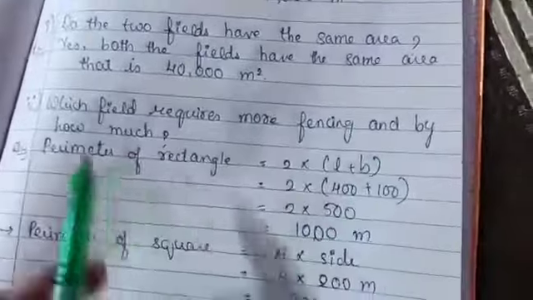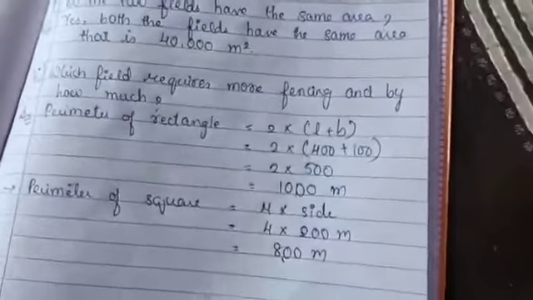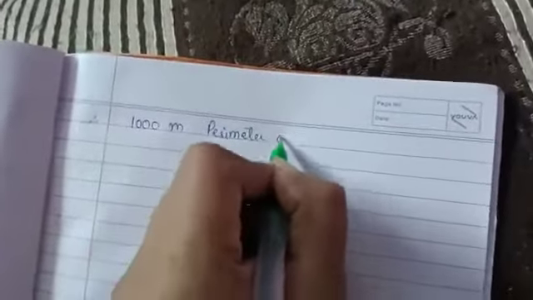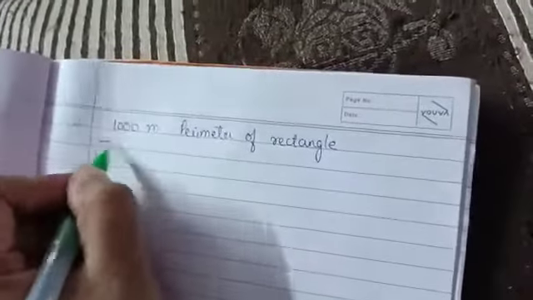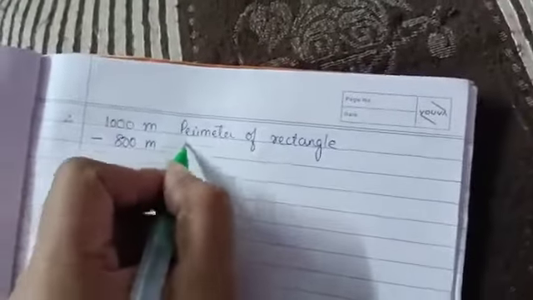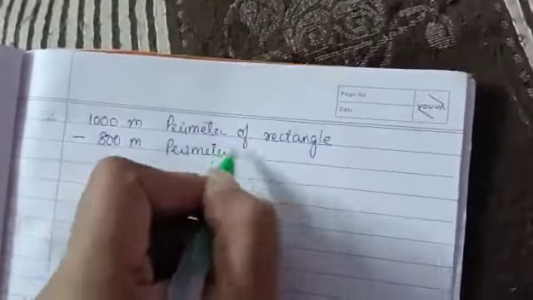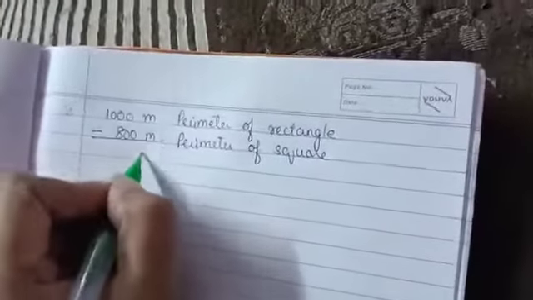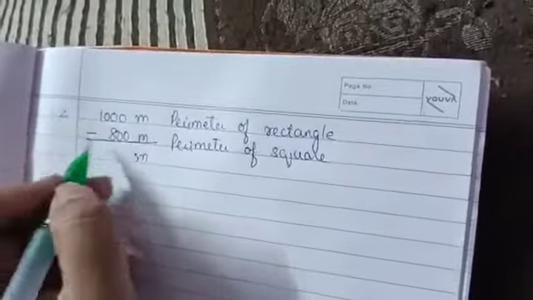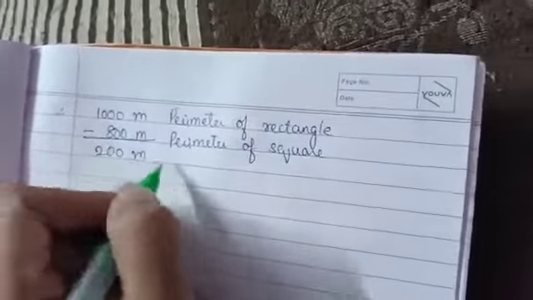But by how much? So what should we do here now? We should do subtraction. Okay. So therefore we have to write here 1000 meter. What is this? This is the perimeter of rectangle. And this is minus 800 meter. This is the perimeter of square. So the answer is, meter will remain the same. Now 1000 minus 800 will give me 200 meter.